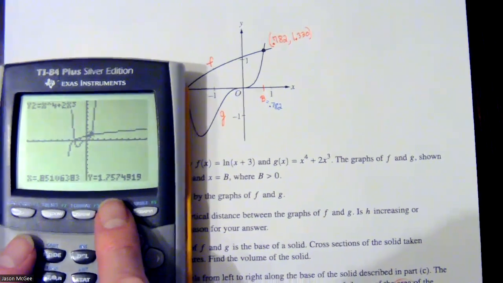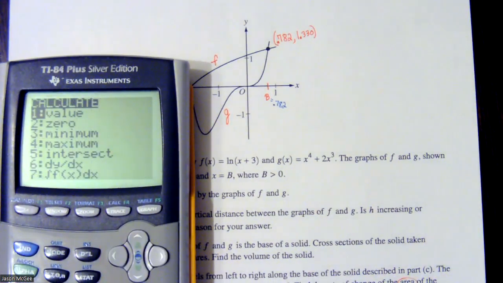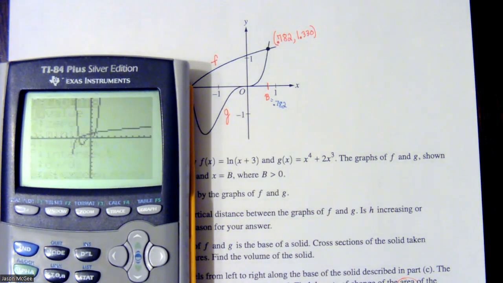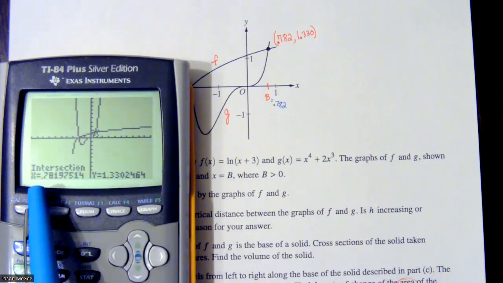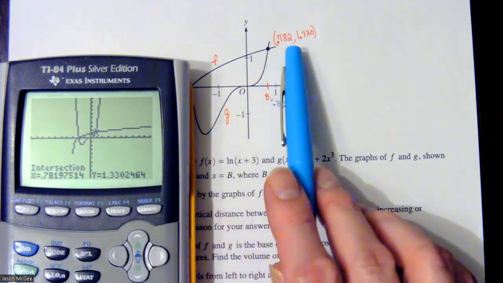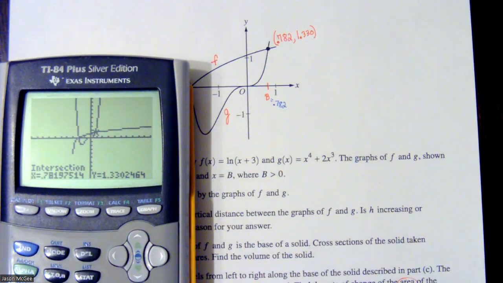So we'll hit second trace, second calculate. We're going to hit number 5 where it says intersection point. And then for intersection point, as long as I got my cursor near there, I could just hit enter 3 times. It switches it to the other curve and guesses for us. And then we get this 0.782 number that we're going to use through the entire problem.